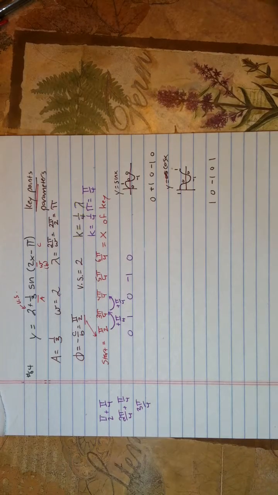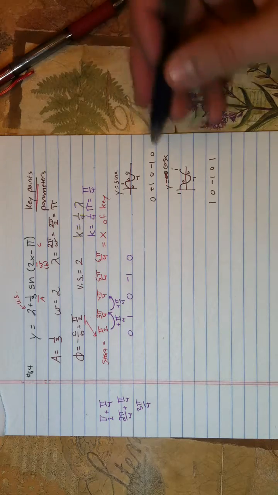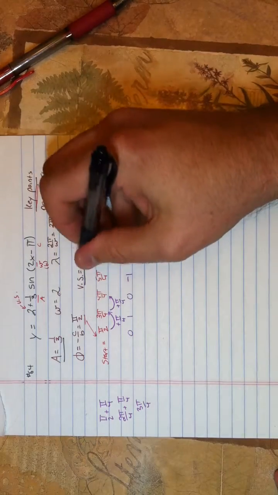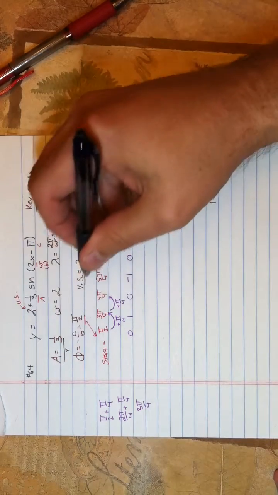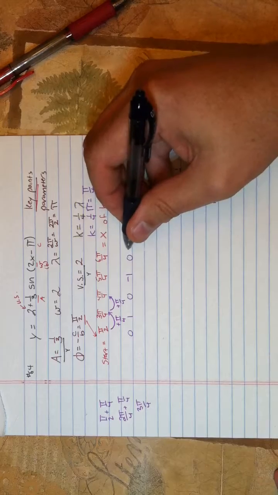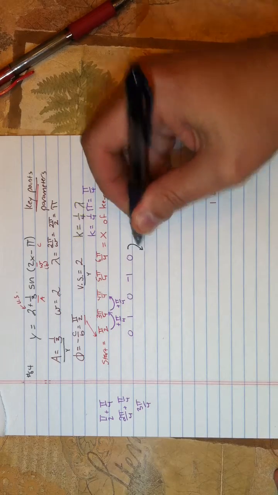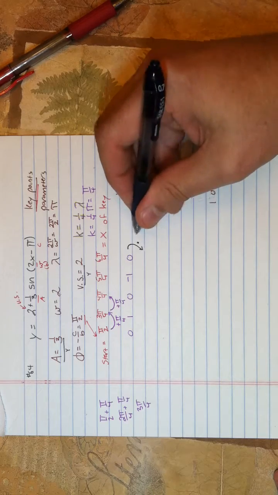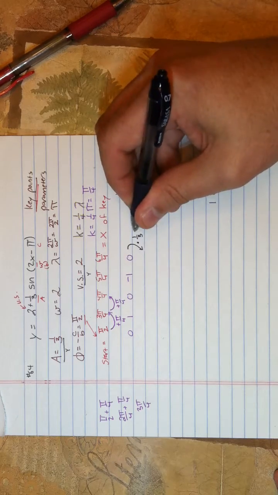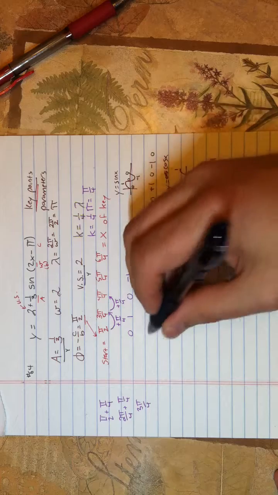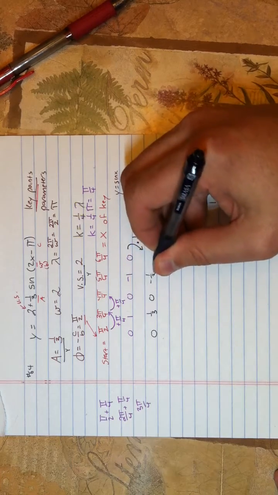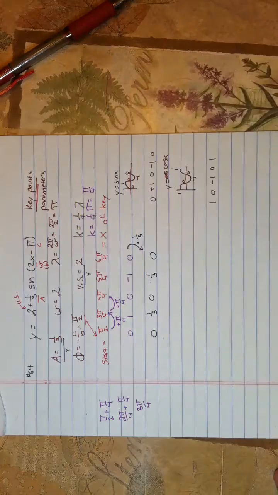Now, the next thing that I need to do is consider the effect of the amplitude and the vertical shift. These two affect the y-coordinates. So here are our basic y's, but first I need to multiply them all by the amplitude. So times 1/3, that's our amplitude. So that will give me 0, 1/3, 0, -1/3, 0.